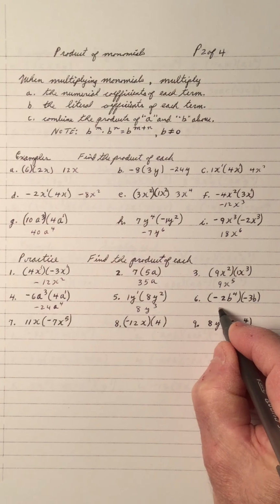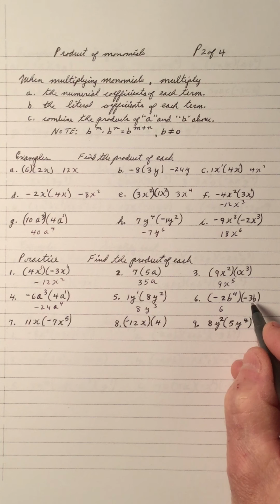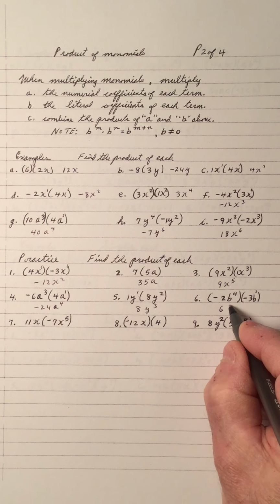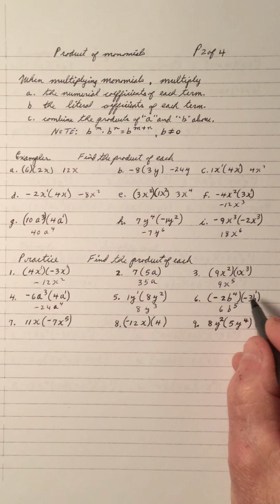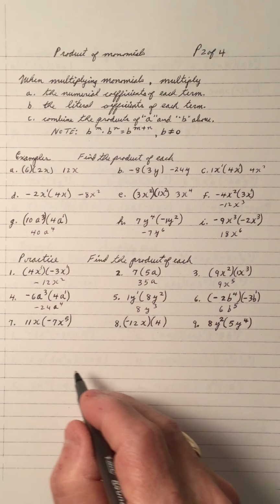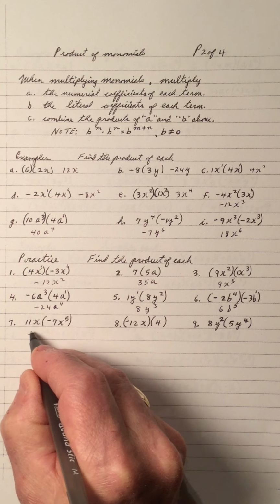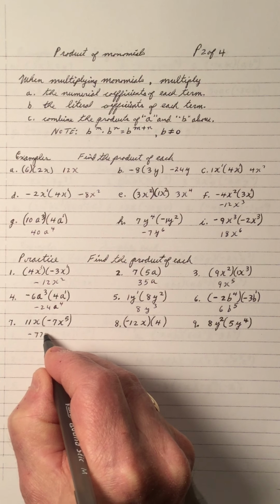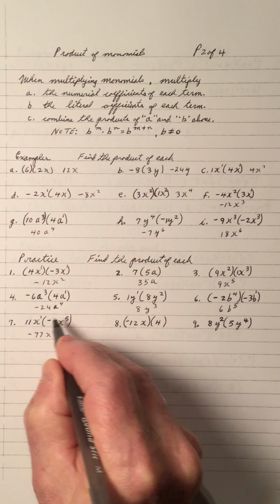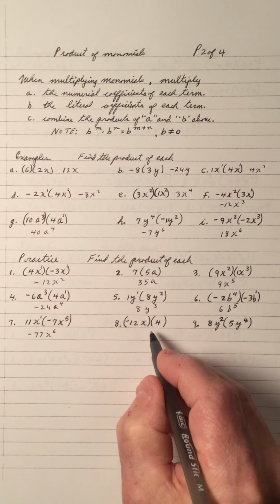Negative times negative is a positive. 2 times 3 is 6. And that's a 1, so we get b to the 5. 4 plus 1 is 5. 4 b's and 1 b is 5 b's. Negative times a positive is a negative, so it's negative 77. And that's x, that's a 1, and 5 is 6.